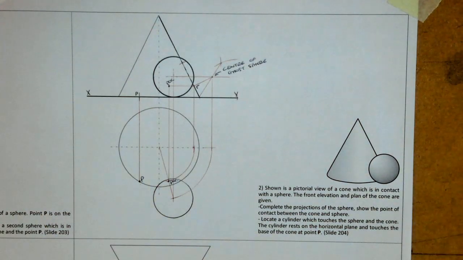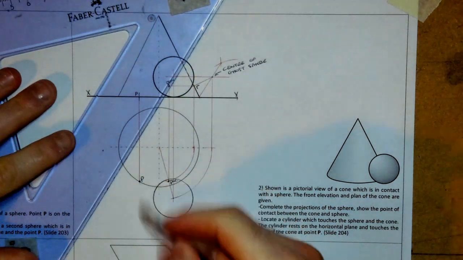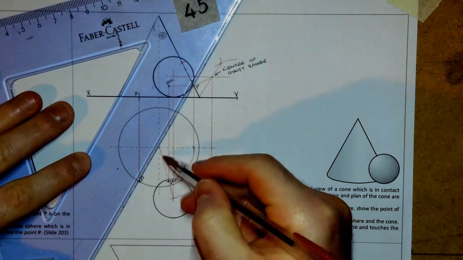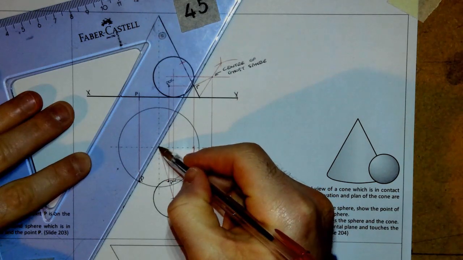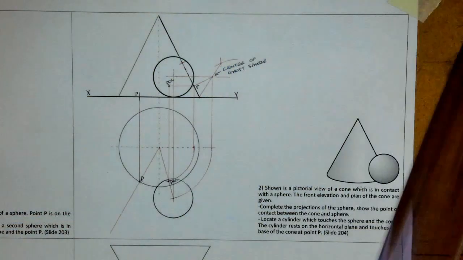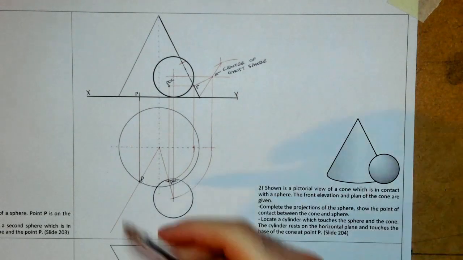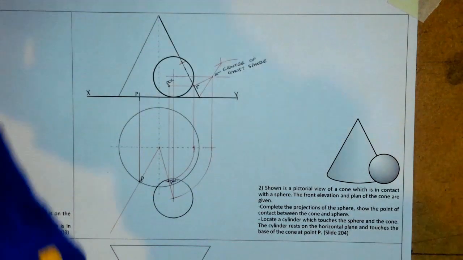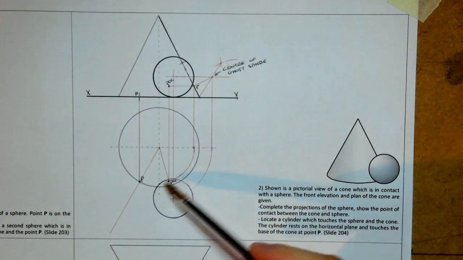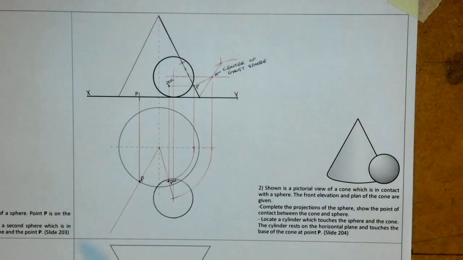If it's in contact with point P, then like in the earlier example, where the point of contact is, you join the two centers and you find the point of contact, or in this case, join the center through the point of contact, and somewhere out along there is the other center, the center of our cylinder. We need to find where that center is. And like the last question, we're going to take equal distances from both our sphere and our cone.